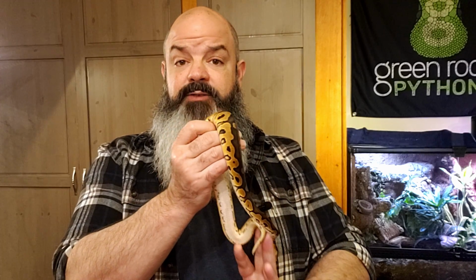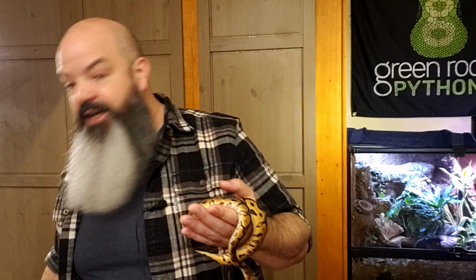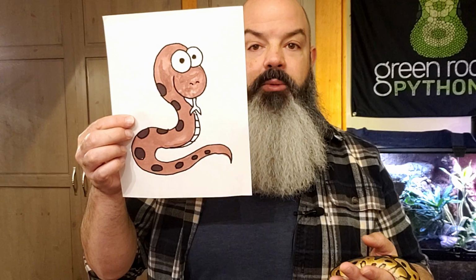In a recessive gene, let's talk about recessive first, since I have a recessive gene snake in my hand right now. And we're also going to talk about this in terms of the snakes that I have, but also we're going to use a hypothetical fake gene in a hypothetical snake. Look at my hypothetical snake. That's a normal right there.